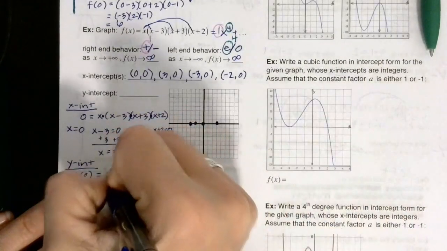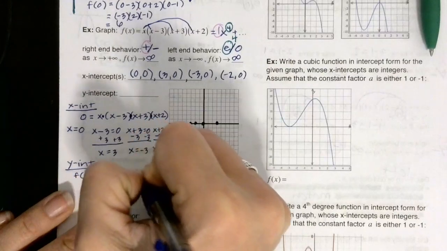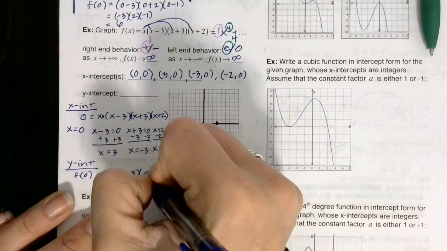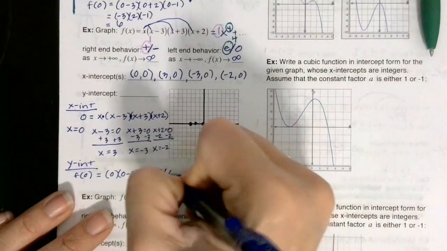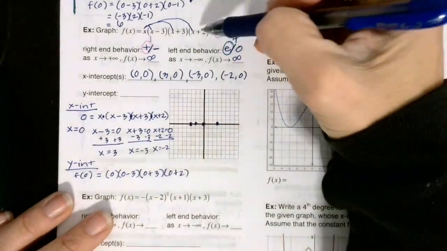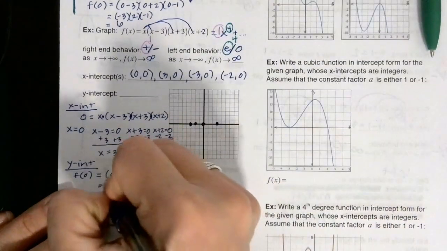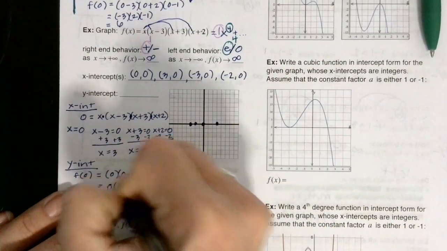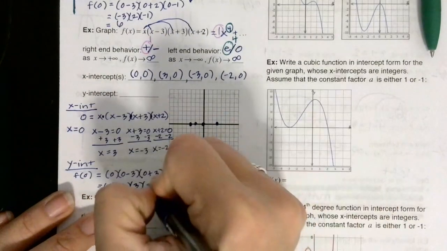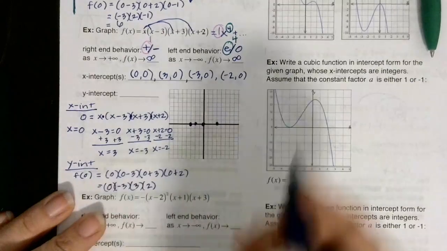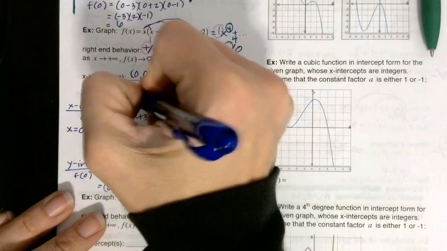So then we go 0 times 0 minus 3 times 0 plus 3 times 0 plus 2. And just in case, I'm plugging it into this equation because that's the one we're working with. So I get 0 times negative 3 times 3 times 2. 0 times anything is 0, so don't let that trip you up. So this is 0, 0.